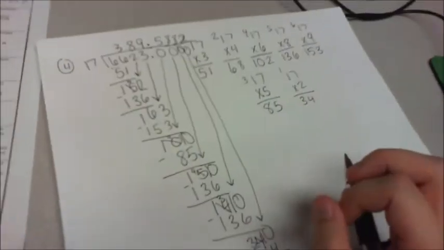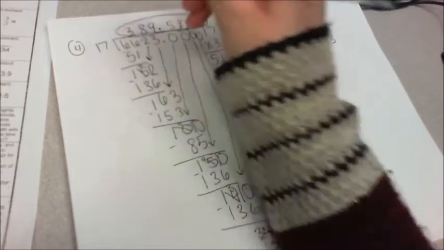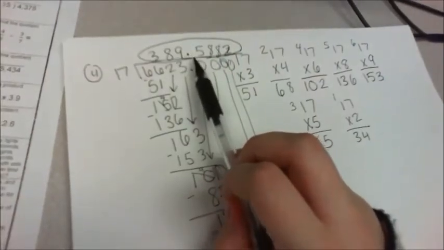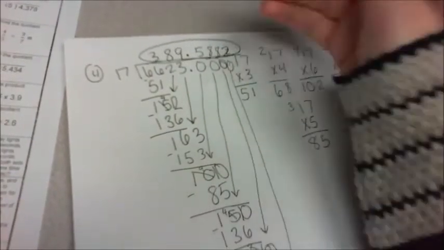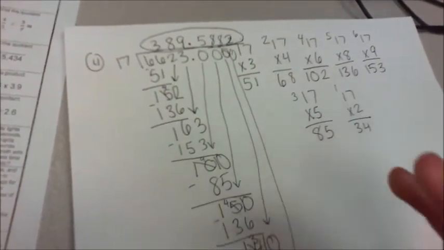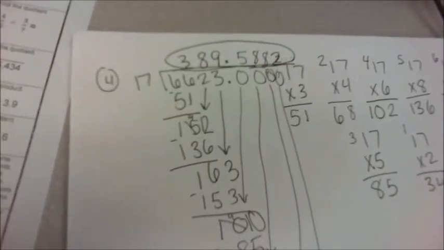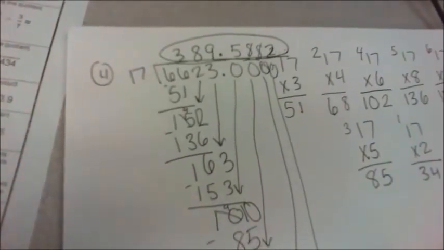And I'm going to stop here because we're not going to keep going forever and ever. You get 389.5882. And just know we can keep going, but I'm sure your teacher wants you to stop after the 3rd decimal, and we went to 4. So we're going to keep it at that. 389.5882.